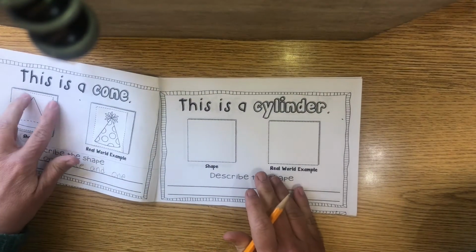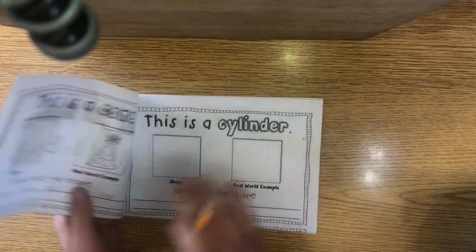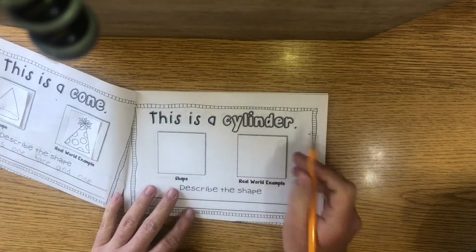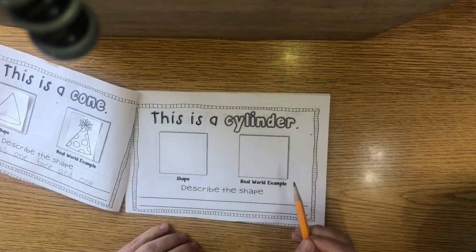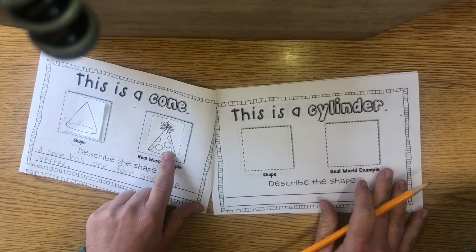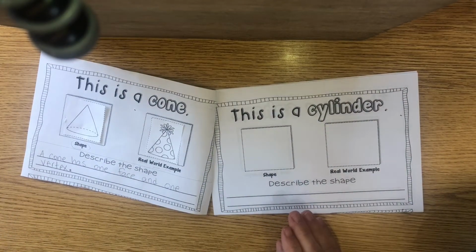Okay, I hope you enjoy this book. You can color it when you're done. It might look really nice to fill in those with some beautiful colors. This party hat, I would like to color that, so maybe green and pink.